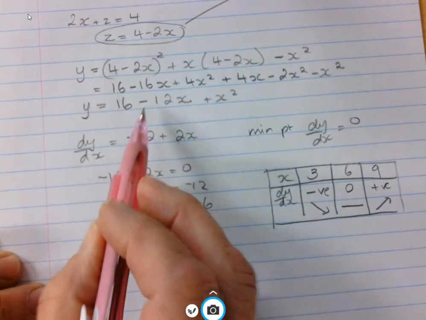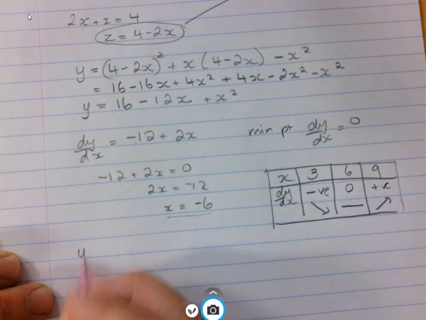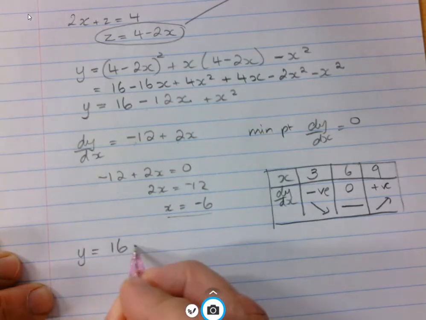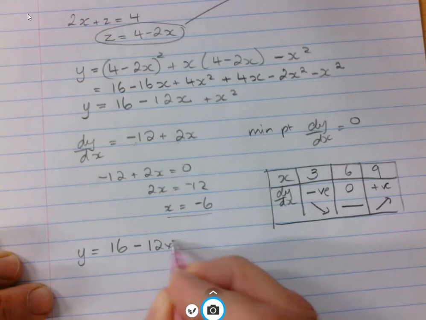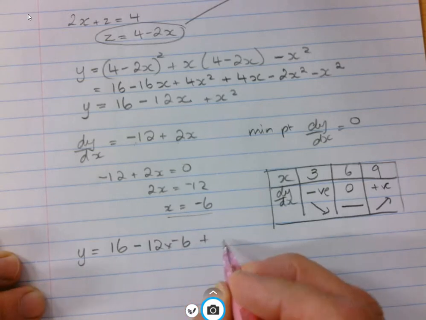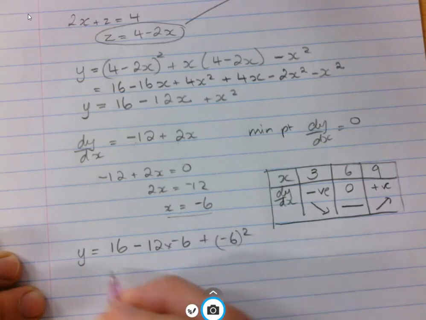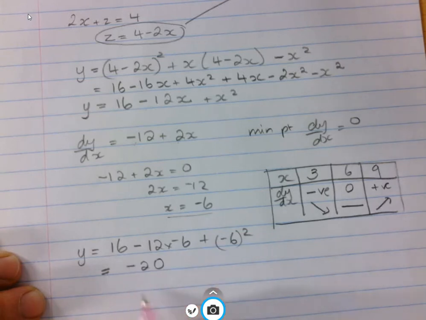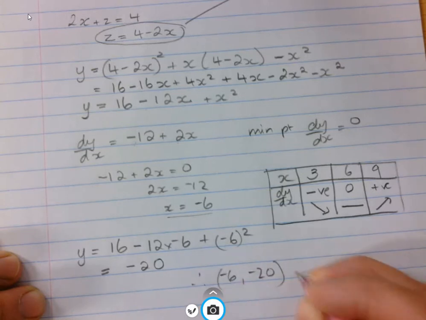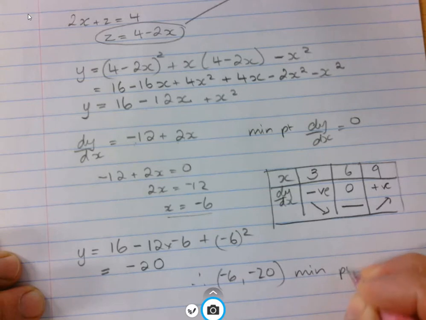So we've found our x value. Substitute that back into our original function to find our y value. y equals 16 minus 12 times 6 plus 6 squared, which gives us negative 20. So therefore, at 6, negative 20 is our minimum point.